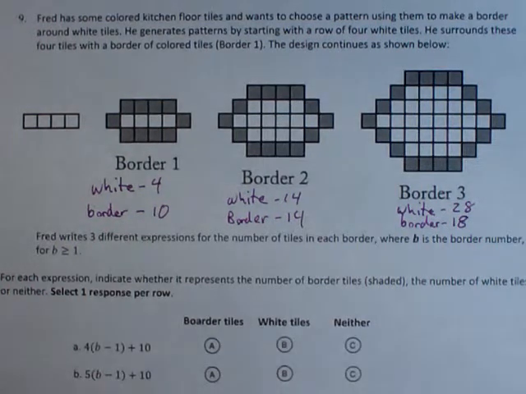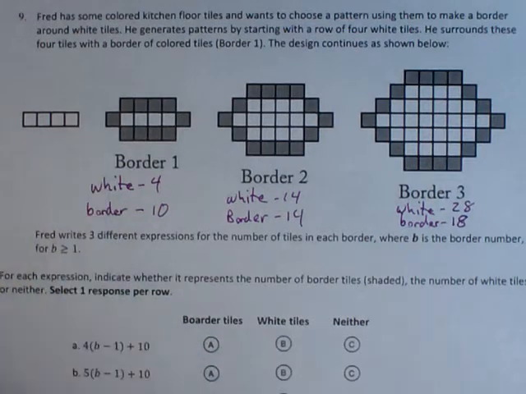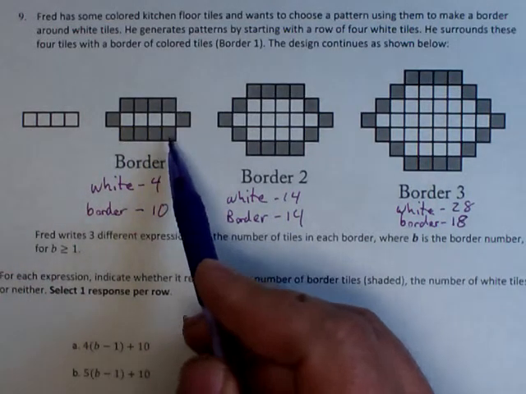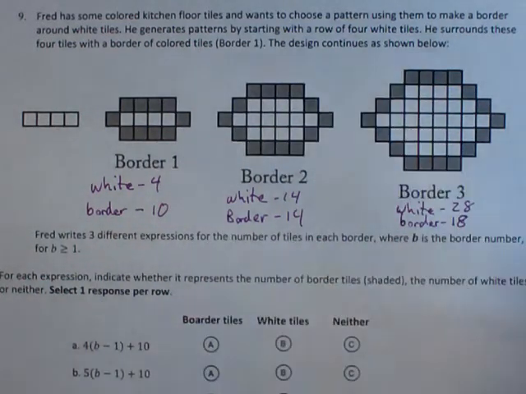Number 9. Fred has some colored kitchen floor tiles and he wants to choose a pattern using them to make a border around white tiles. He generates patterns by starting with a row of 4 white tiles: 1, 2, 3, 4. He surrounds these 4 tiles with a border of colored tiles. Here's border 1. The design continues as shown below.